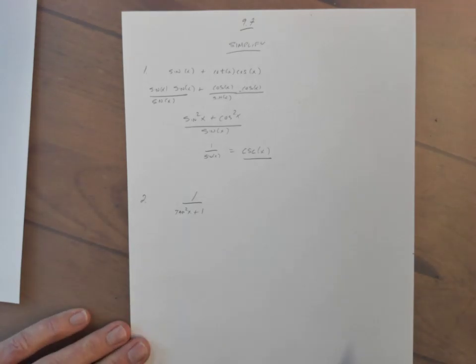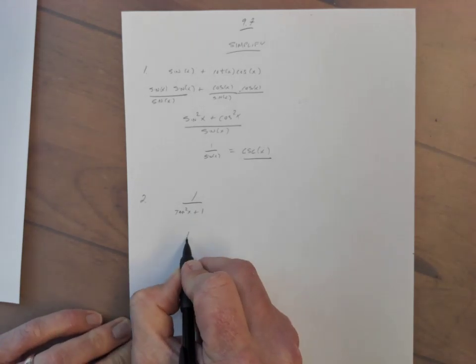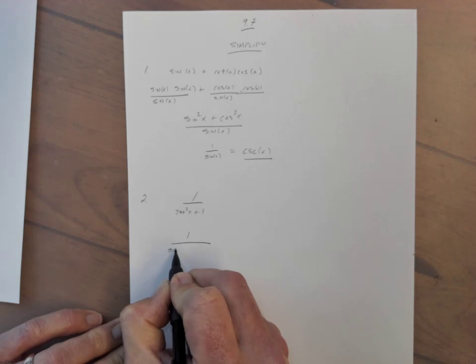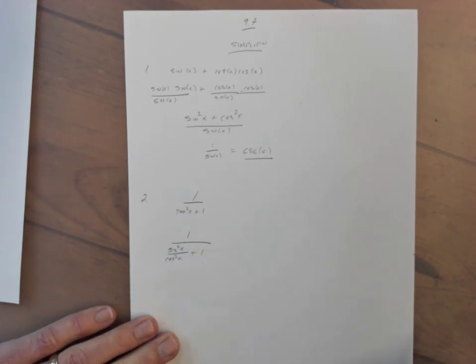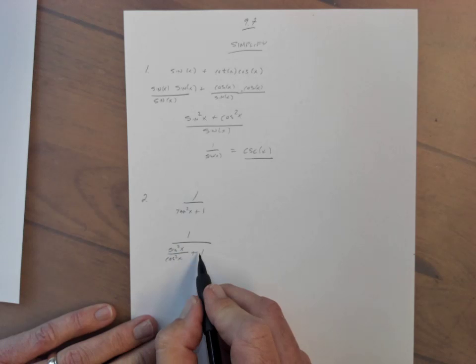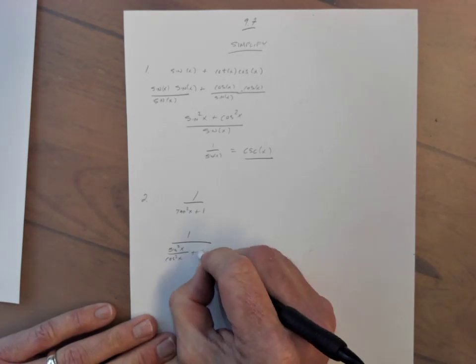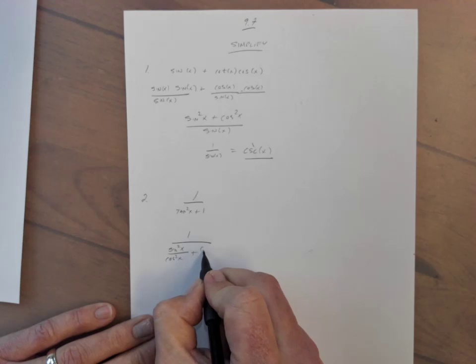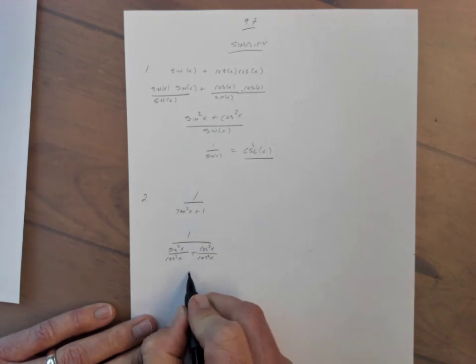Okay, our next one, 1 over tangent squared x plus 1. Anytime we have a tangent, we want to change that to sine over cosine. So that would be sine squared x over cosine squared x plus 1. Now again, in order for me to be able to add these two, I have to have a common denominator. So I'm going to change our 1 to be cosine squared x over cosine squared x.